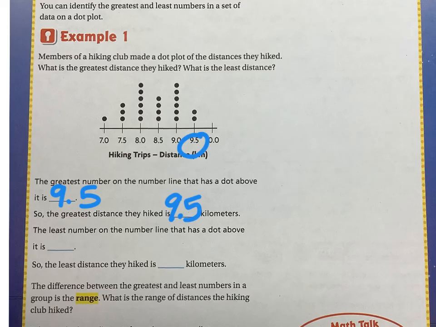They represent something. So next, the least number on the number line that has a dot above it. We're comparing decimals here, the least one is 7 wholes. 7.0, remember, is 7 wholes. So the least distance they hiked is 7 wholes, 7.0.